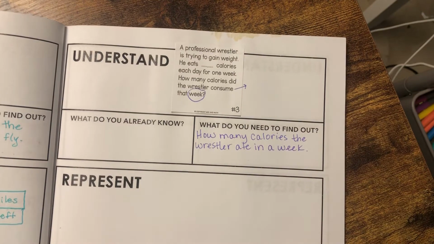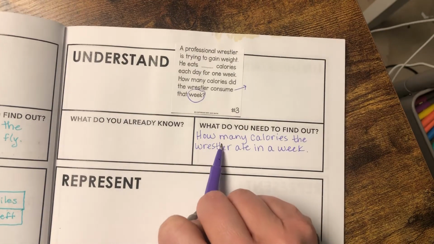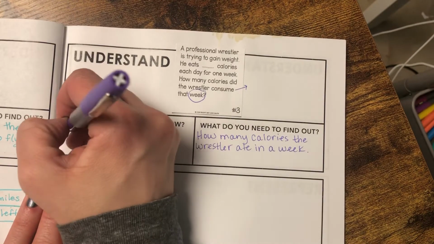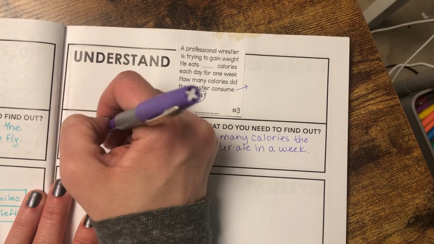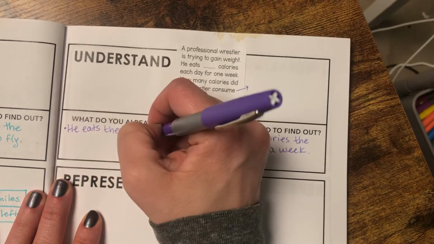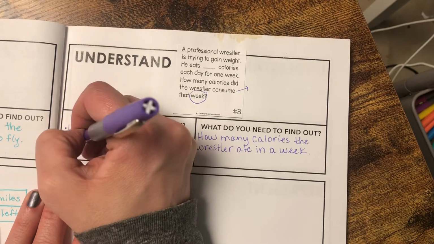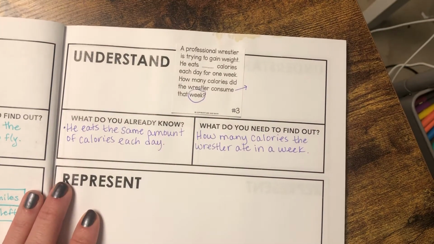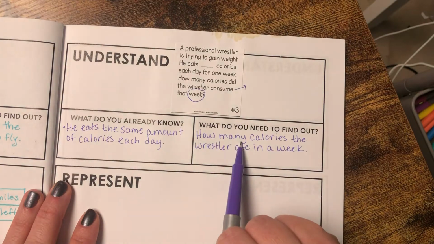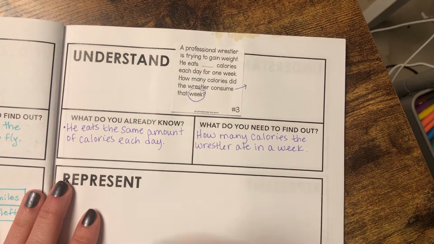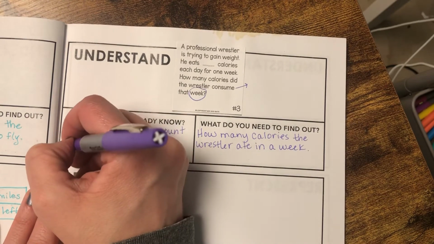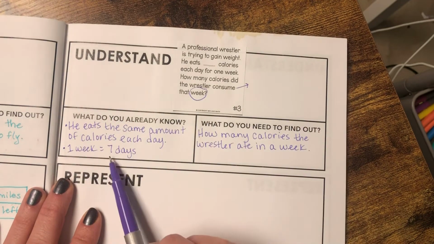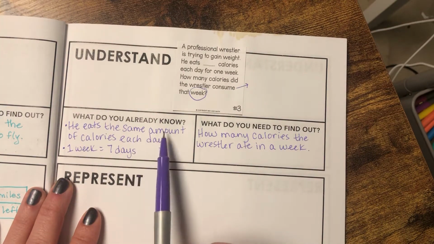All right. So what do we already know that will help us answer this question? Well, we know that he eats the same amount of calories each day. And we also know that we are wanting to find out how much he ate in a week, and that in a week there are 7 days, right? So 1 week equals 7 days. So each of these 7 days, the wrestler is eating the same amount of calories.